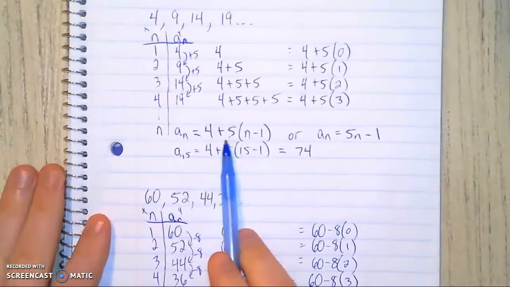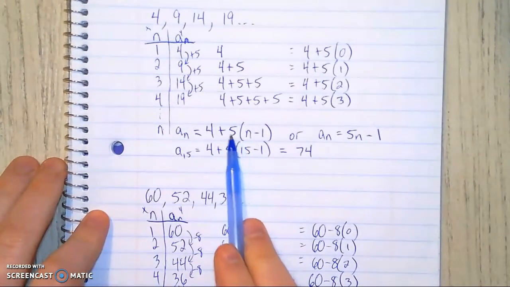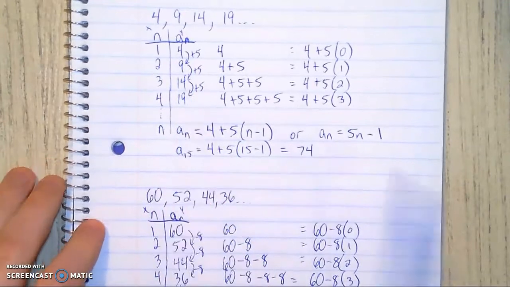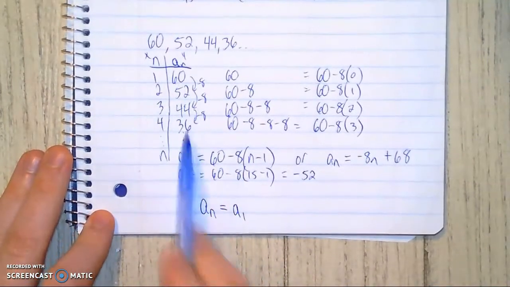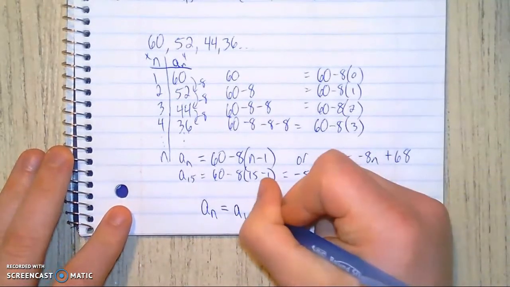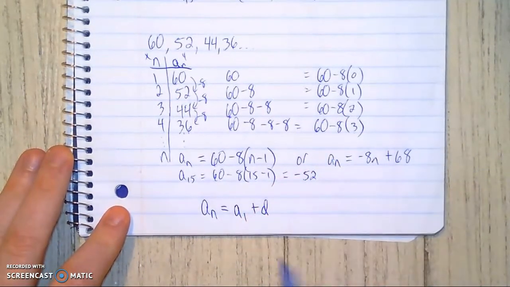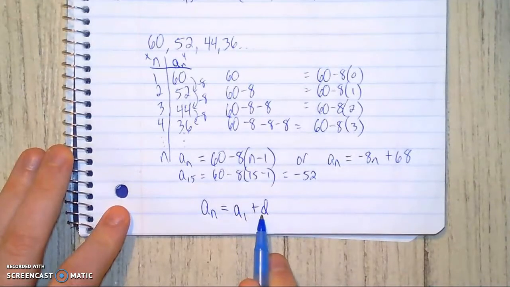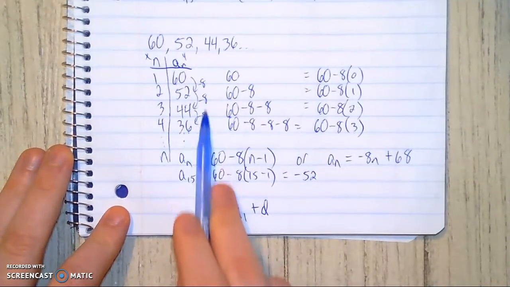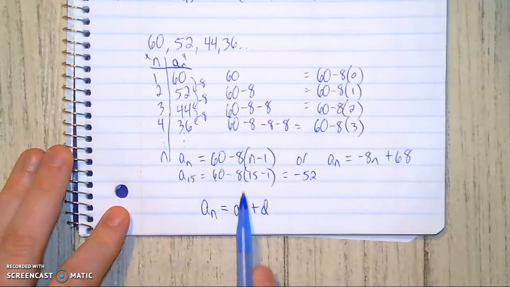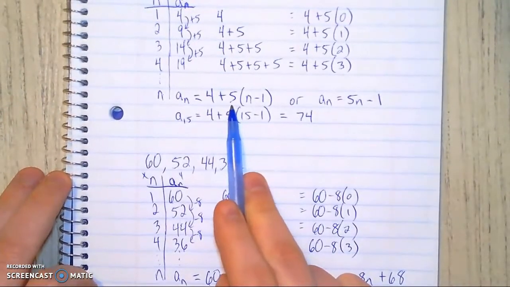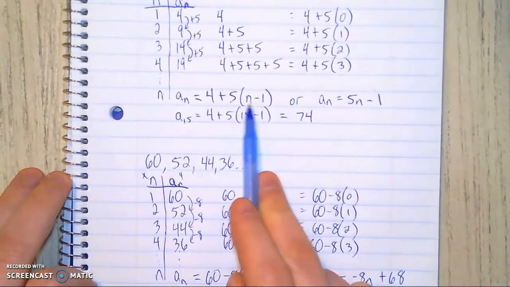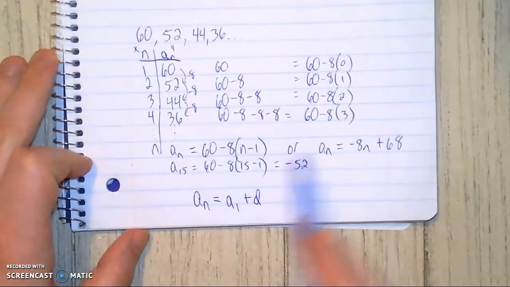And then after the 4, we did a plus 5. Well, why plus 5? It was the common difference. And after the 60, we did a minus 8. And minus 8 was the common difference. So after the first term, you always use the common difference. Now I put plus d, but if the common difference is negative, like negative 8, then that could be a minus d. Okay, so plus d. Now the last bit that remains is how many times did we use the common difference, and that in fact was always n minus 1.